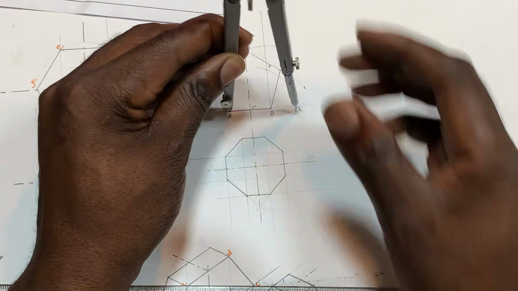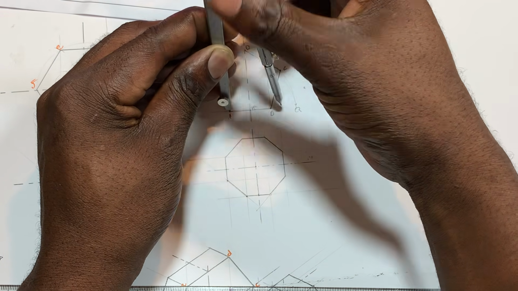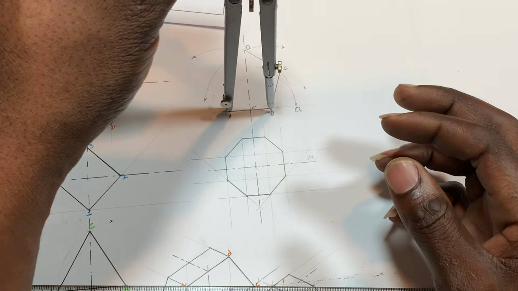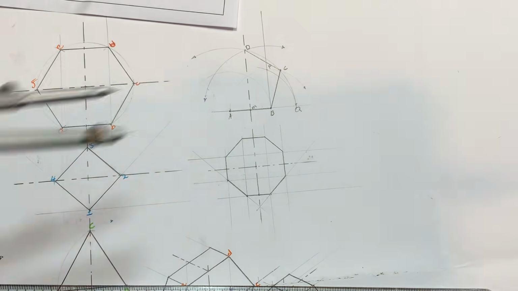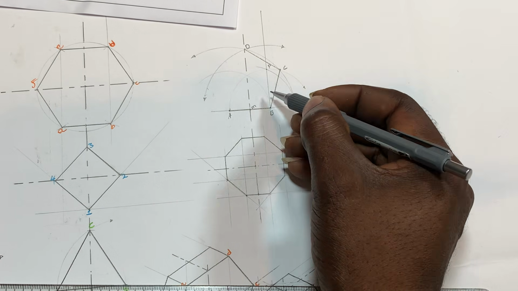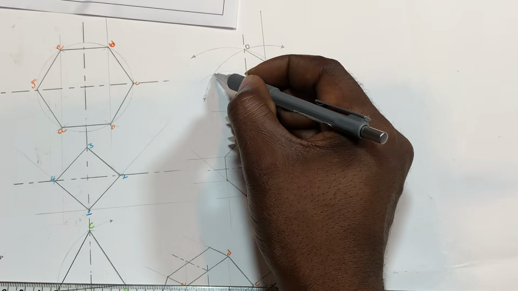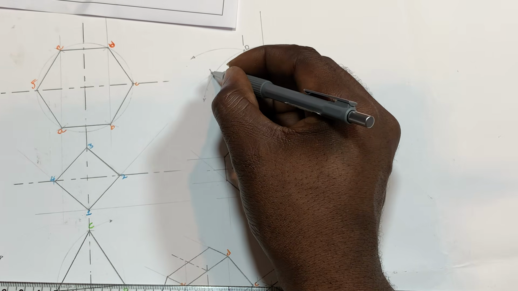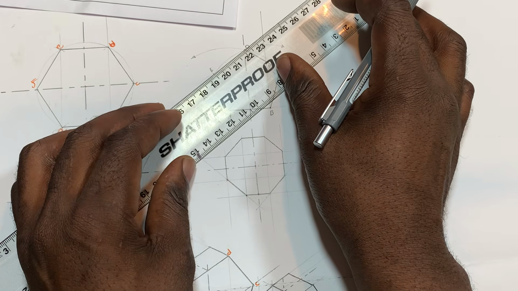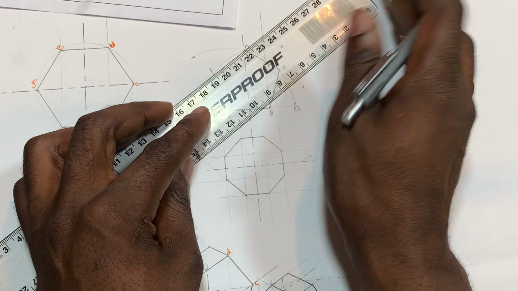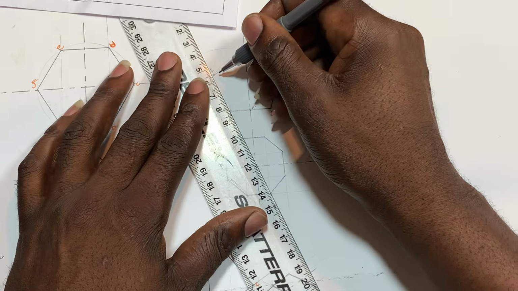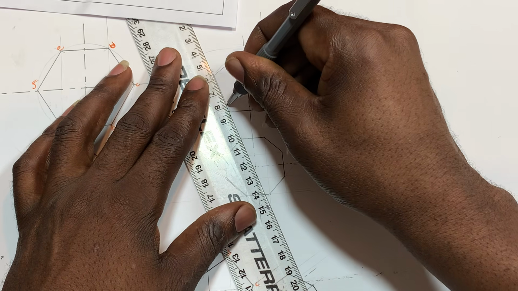Like A to B. So there it goes. Where it bisects this arc of BD, what is it giving me? My point E. Now I can join point D with E, E back to D.